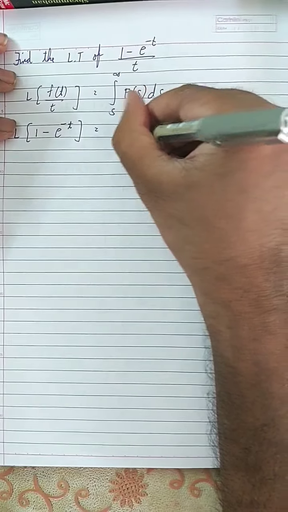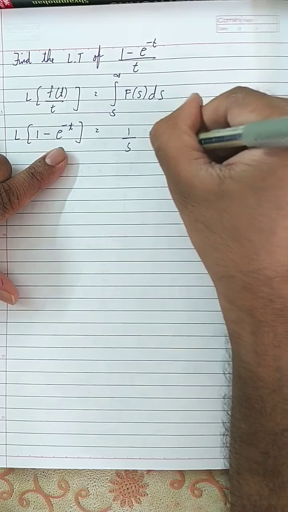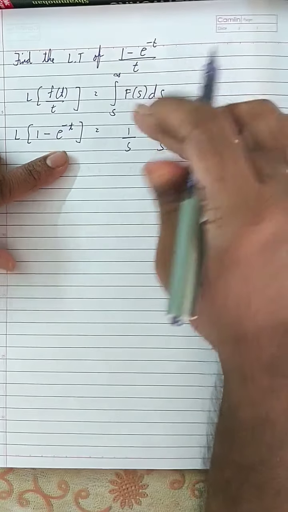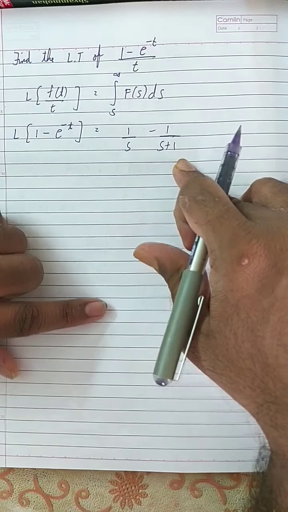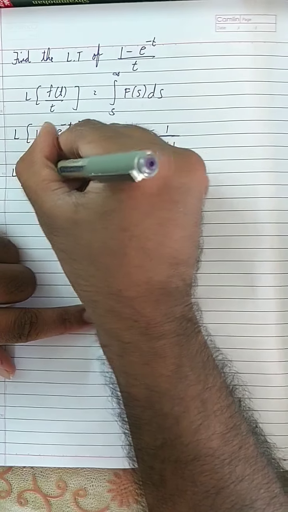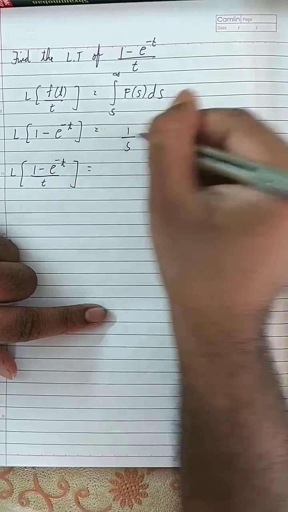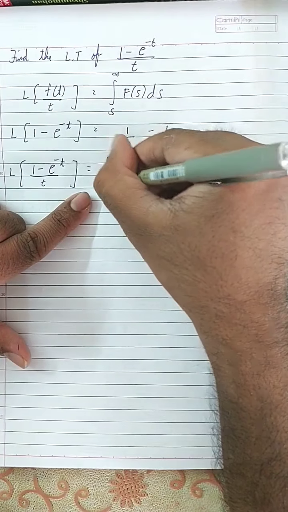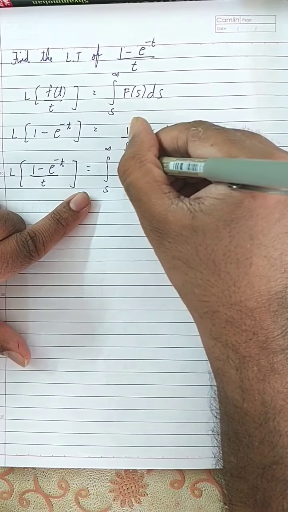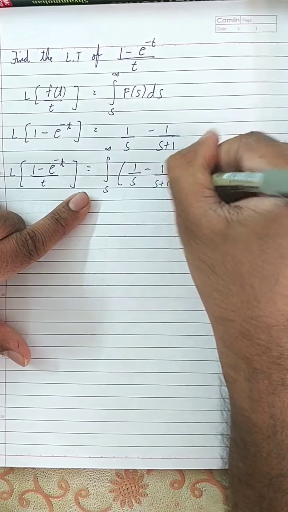It is 1 by s. What is the Laplace transform of e raised to minus t? It is 1 by s plus 1. So 1 by s minus 1 by s plus 1. Therefore the Laplace transform of 1 minus e raised to minus t by t is the integral from s to infinity of 1 by s minus 1 by s plus 1 ds.